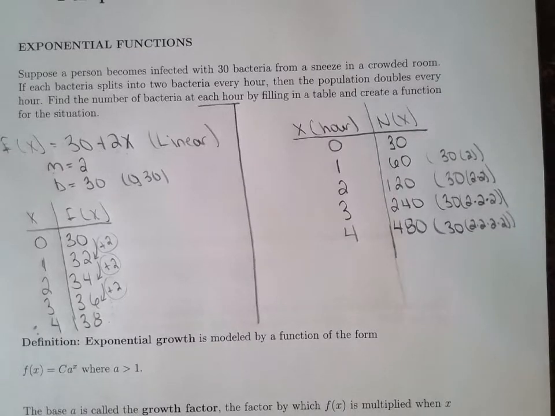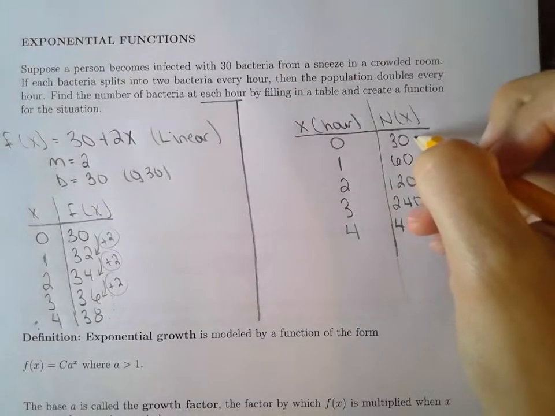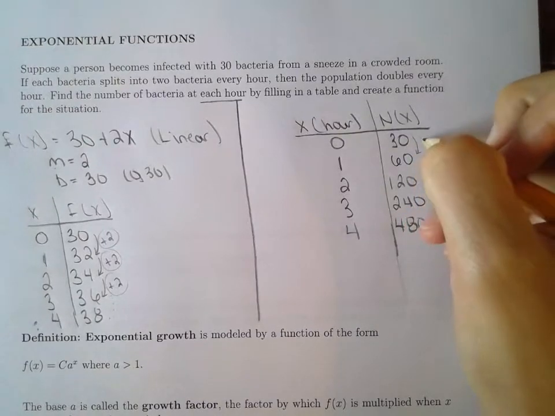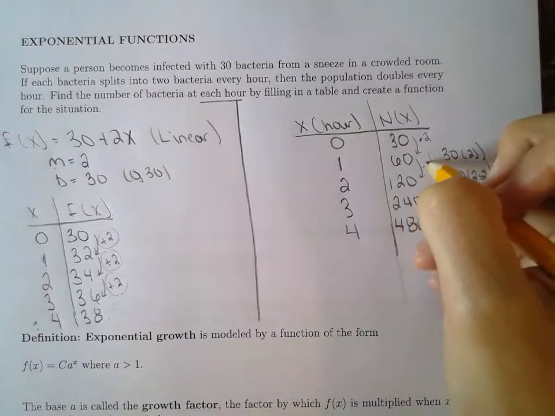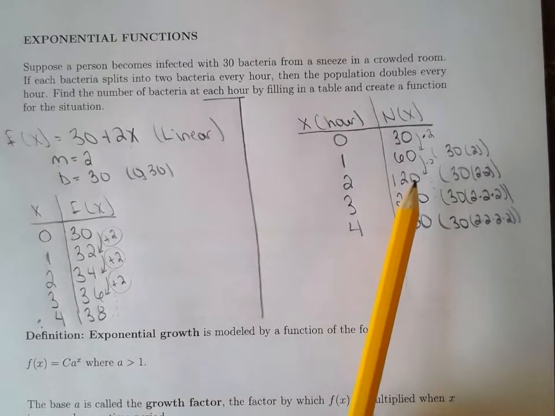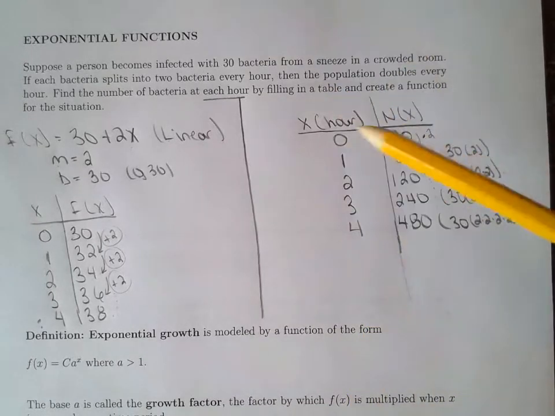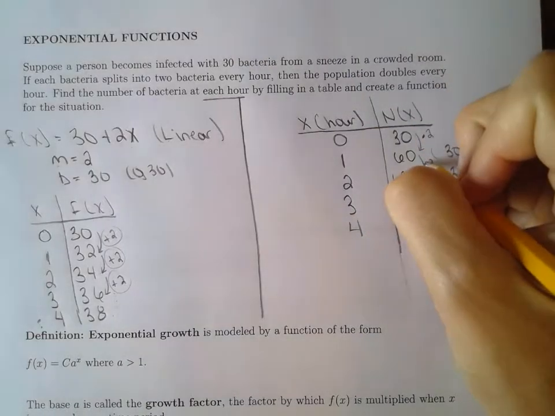Okay, so what's happening here? First of all, notice to get from 30 to 60, we multiplied by 2. From 60 to 120, we multiplied by 2. So we continued that. This is always true for exponential functions. To get to the next consecutive output, we multiply by something.